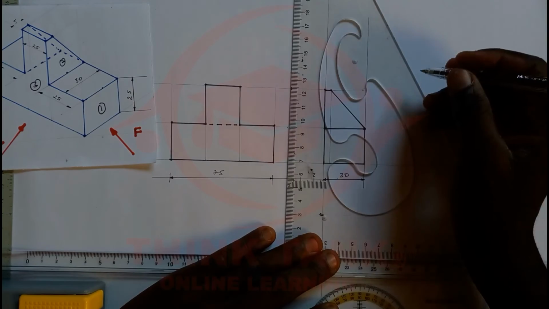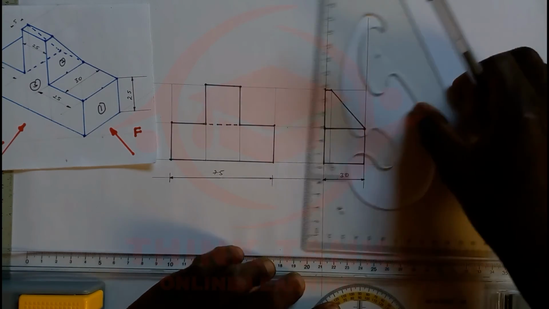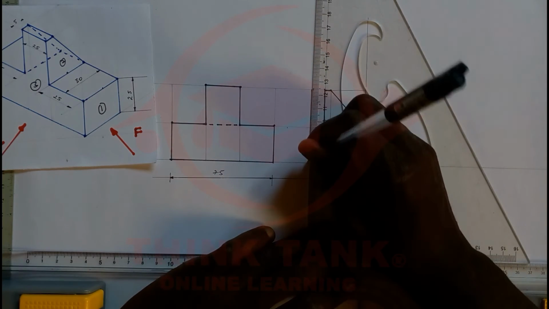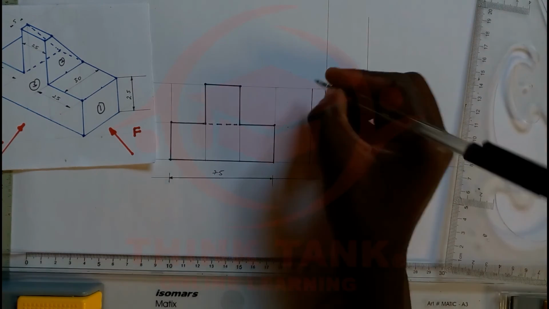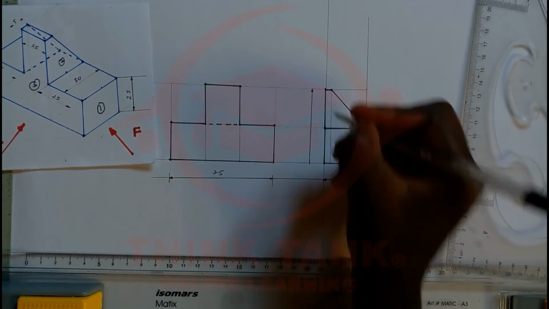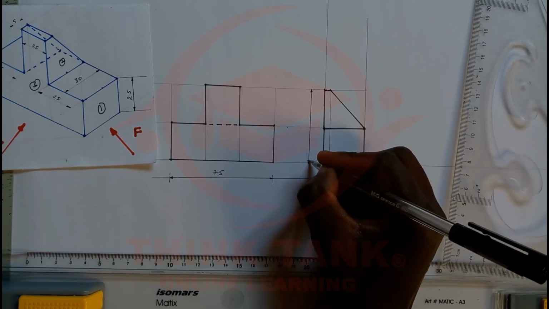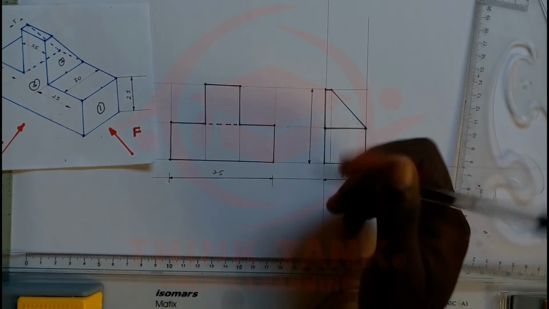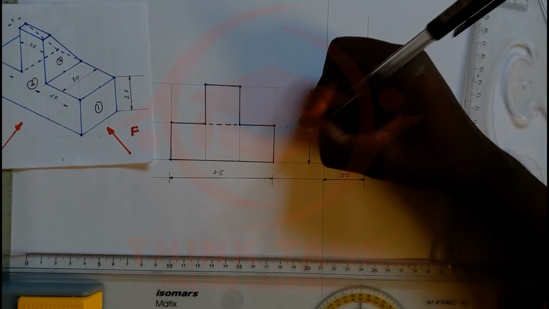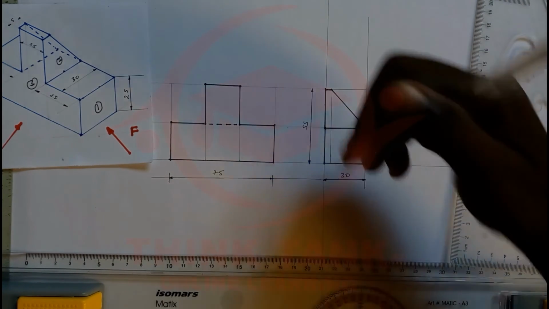And let's set the height. Let's set the height on the front view. So the height is 25 plus 30. That's going to give us 55.